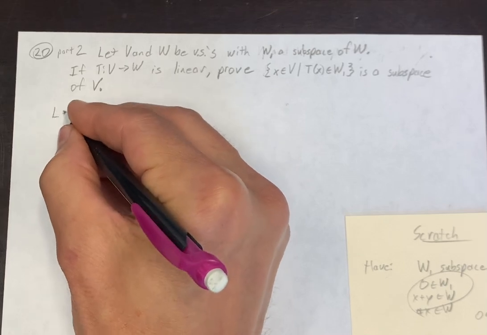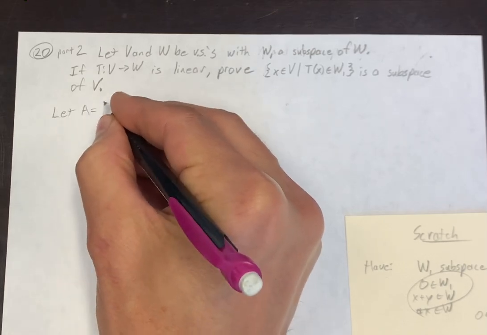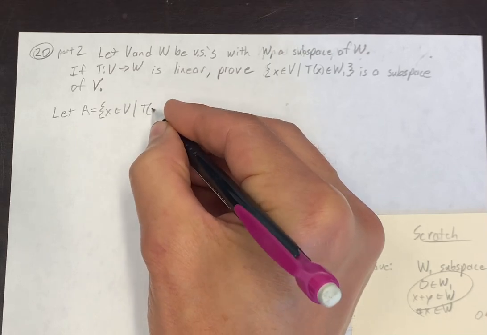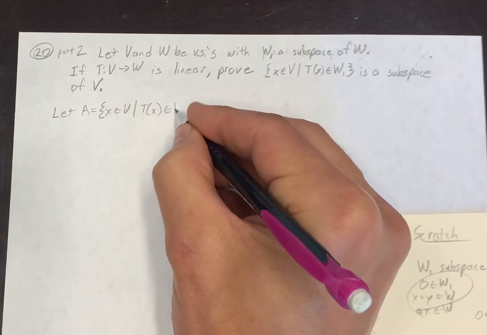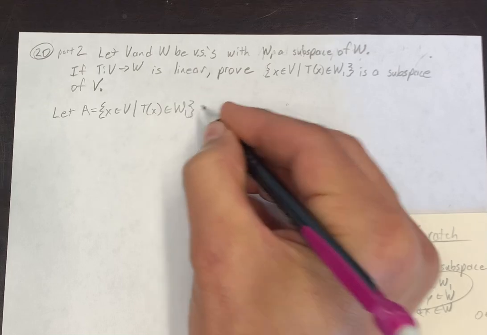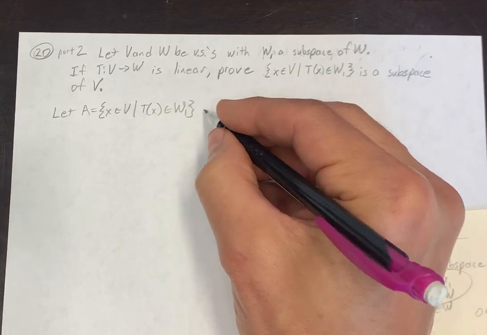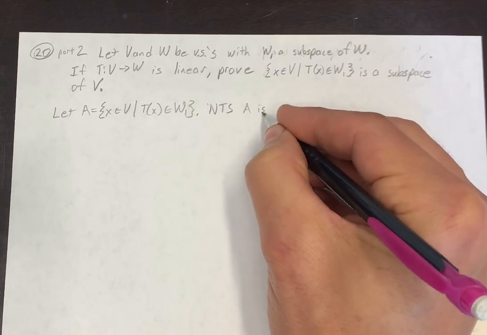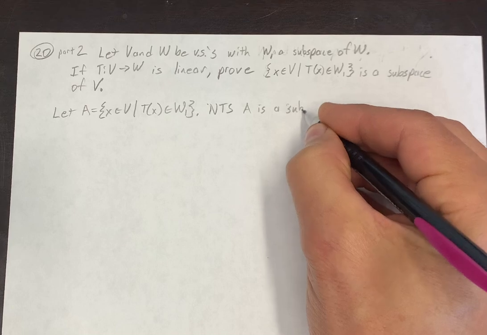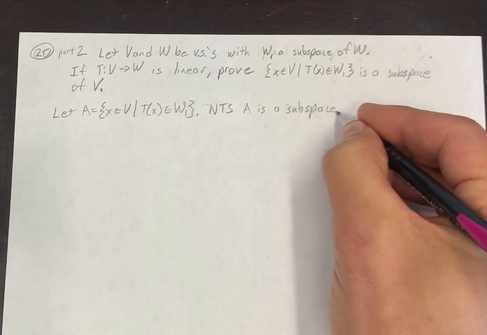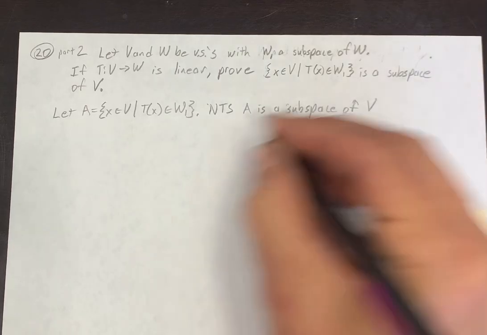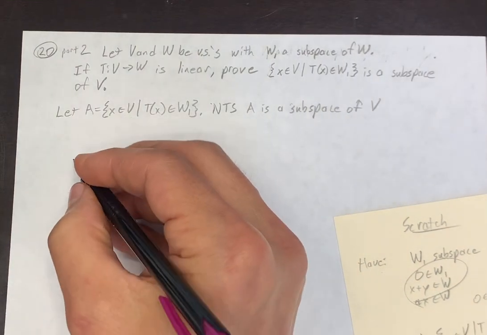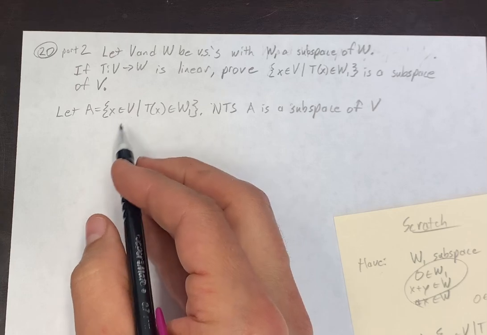Let A equal the set. I don't know if I'll need a name for it, but why not give it a name just in case? The pre-image here. Need to show A is a subspace of V. And it's just elements in V, so it's clearly a subset. First, I'd like to show that 0 is in there.